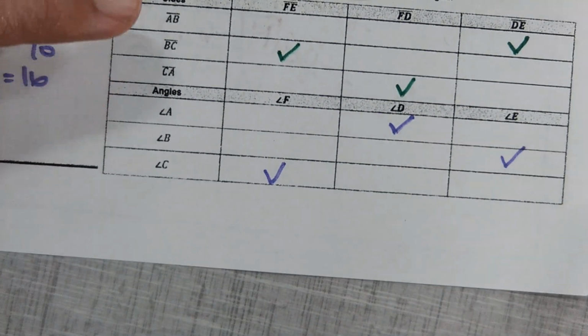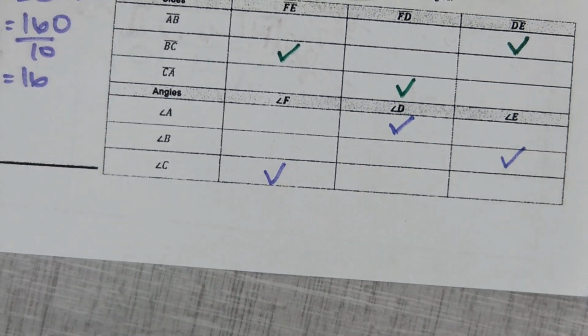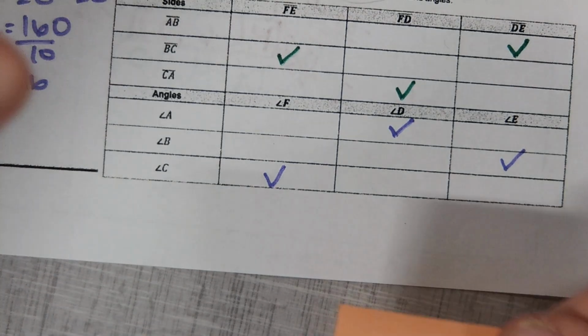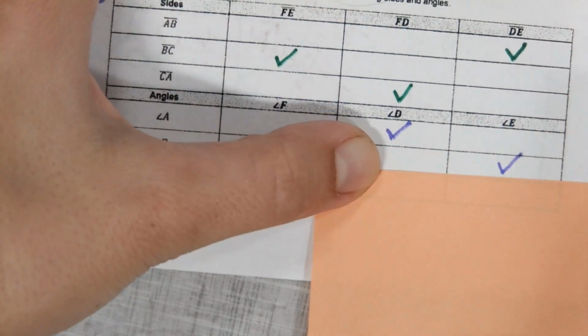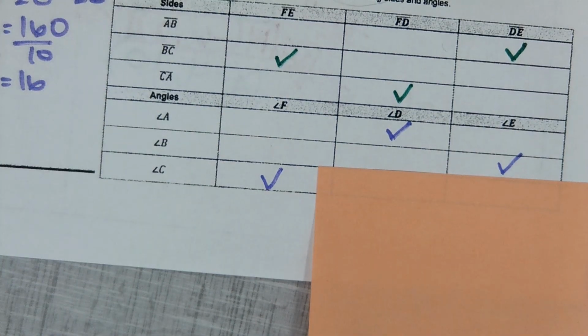Okay, that is all. So, leave this out so I can come around and give you credit for it. At this point, you can do whatever you need to do. So you can get your phones to study or like, yeah, whatever you want to do.